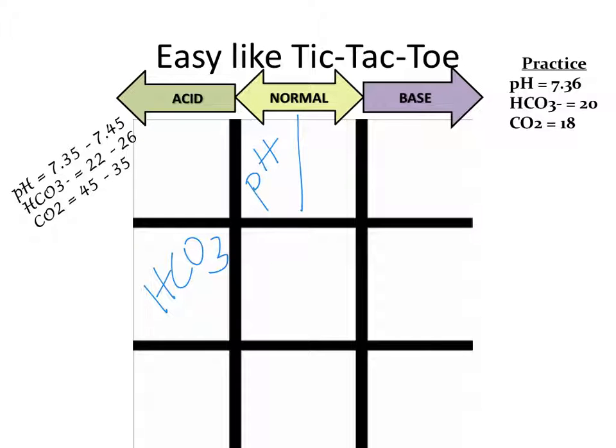That's on the base side. Situation similar before, only opposite. Our pH is normal, so it's compensated. Which value is on the same side as the pH? Our metabolic. So we're going to have compensated metabolic acidosis.